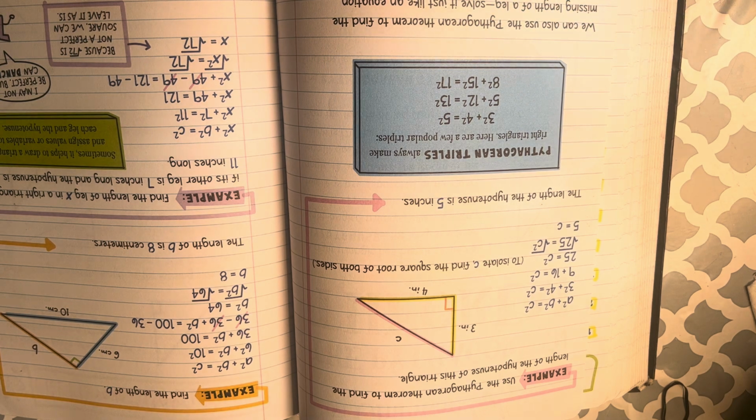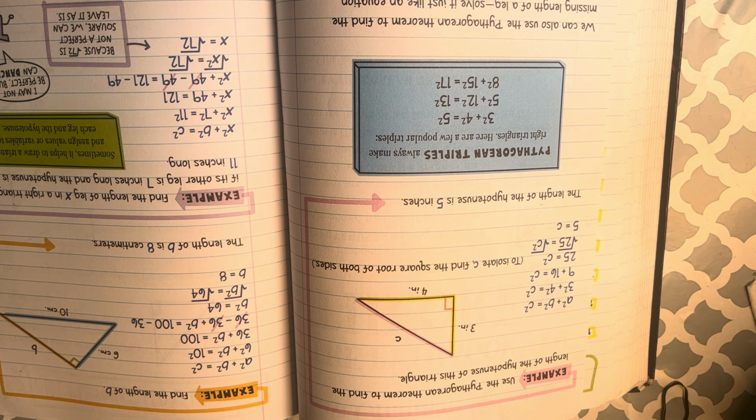Nine plus 16 equals C to the power of 2. 25 equals C to the power of 2. So 5 equals C. To isolate C, find the square root of both sides. The length of the hypotenuse is 5 inches.